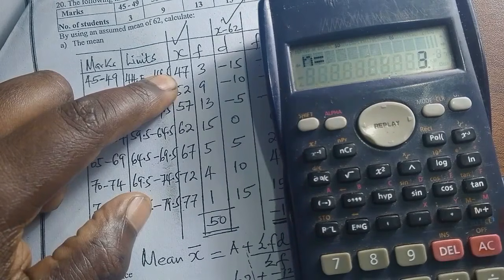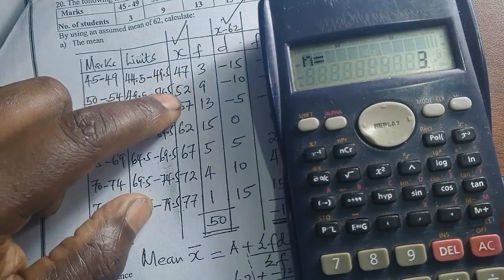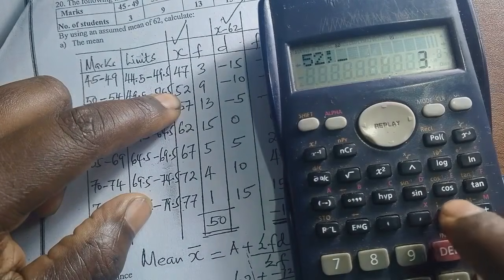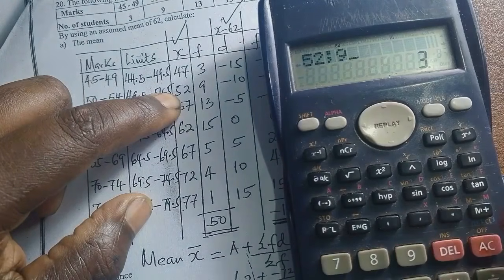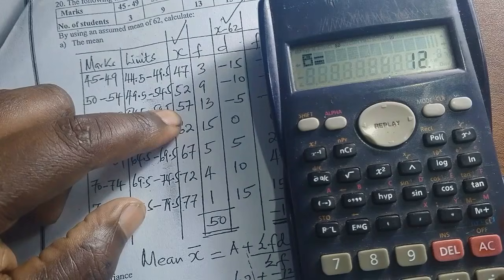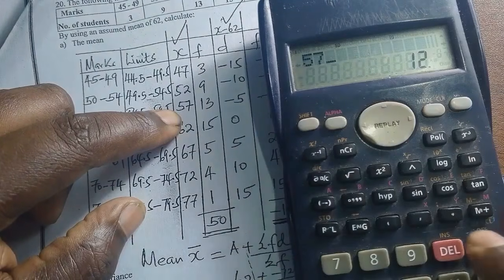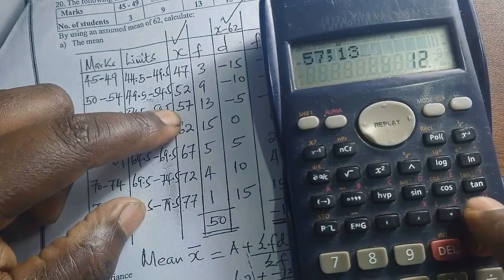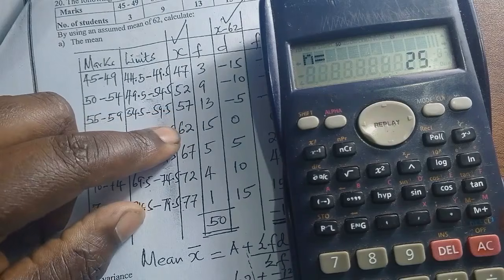Next, 52, shift, comma, frequency 9, M plus. Next 57, shift, comma, frequency 13, M plus. Don't forget M plus, because you are adding it to the memory.